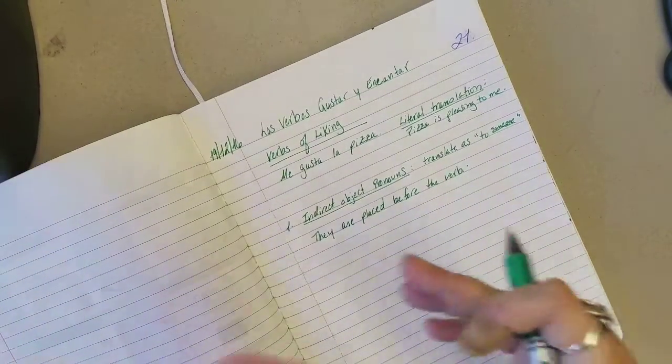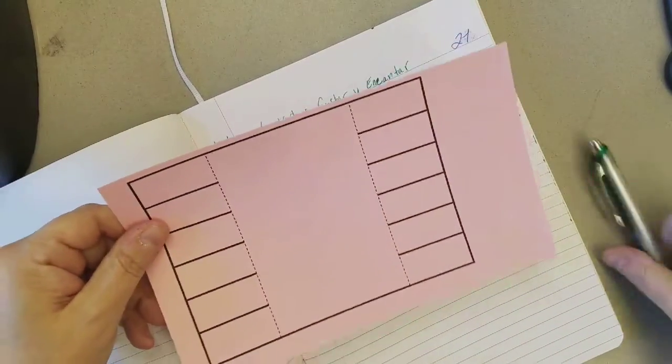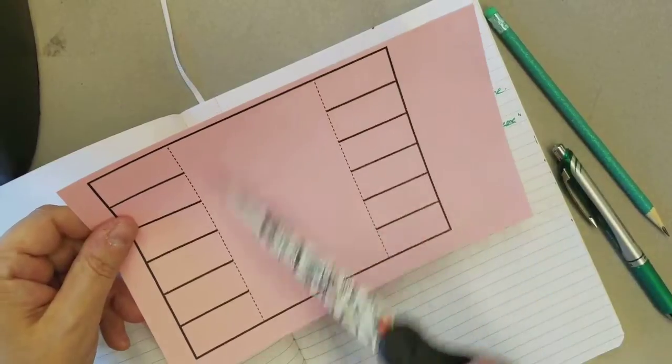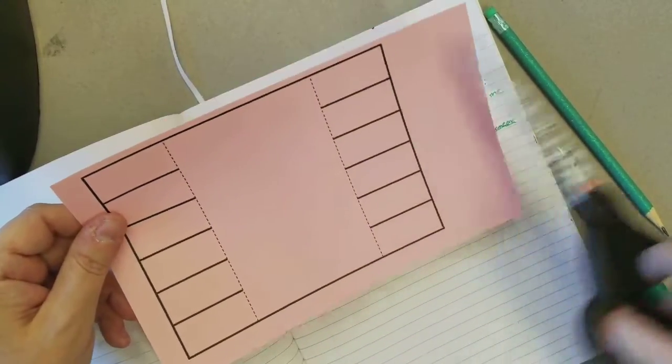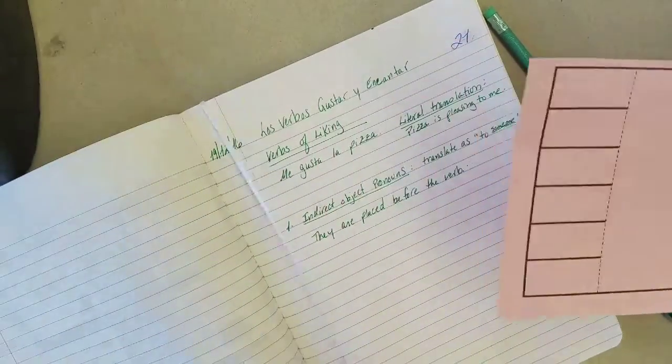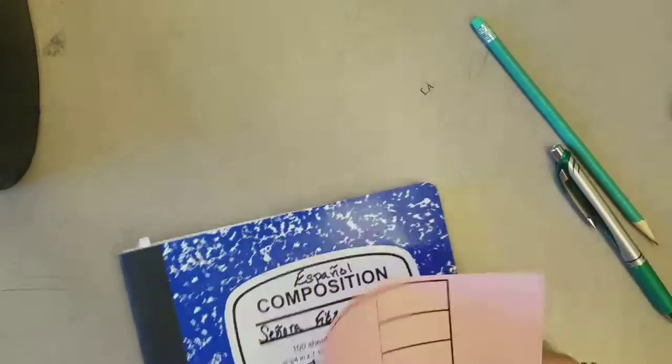So, por favor, take this paper, este papel, y las tijeras, y corta el rectángulo. So please cut out this rectangle. Pause the video here and come back when you've finished.